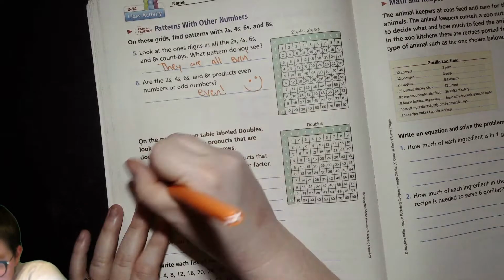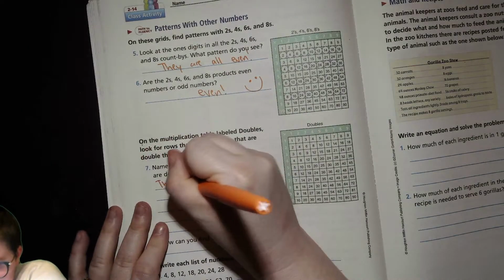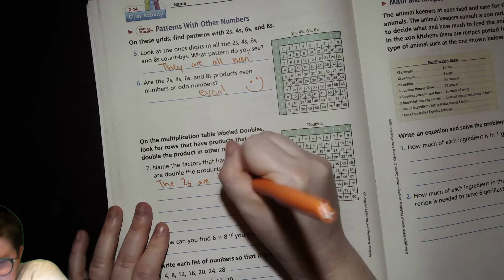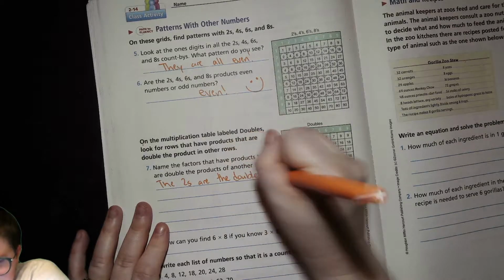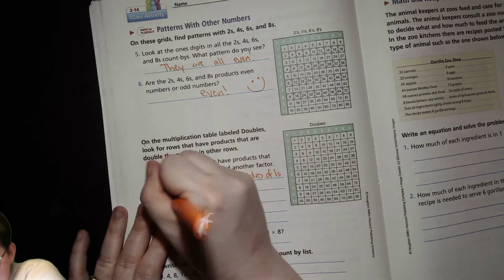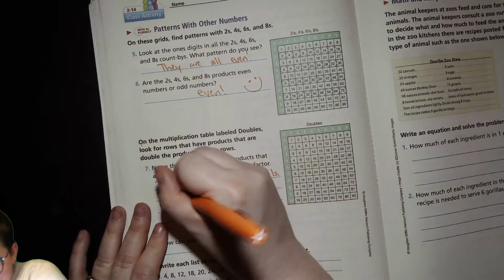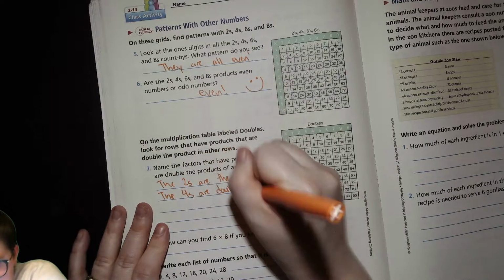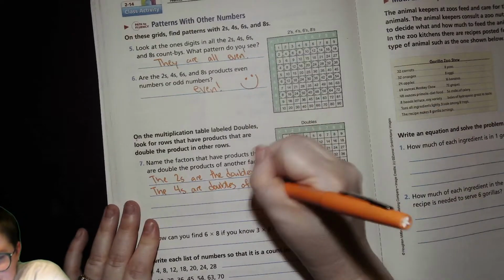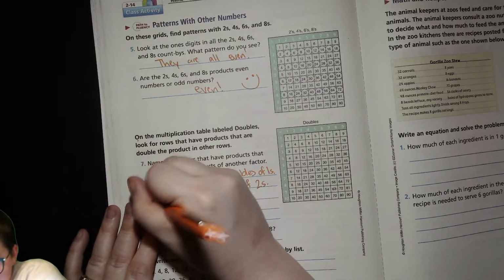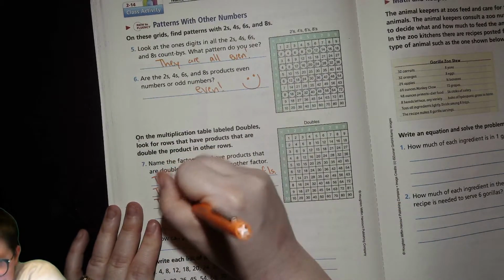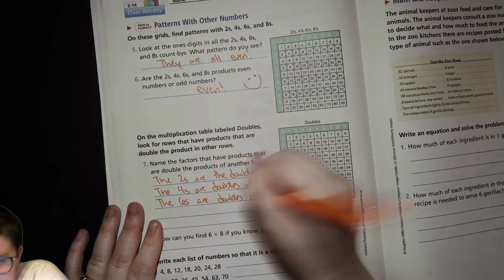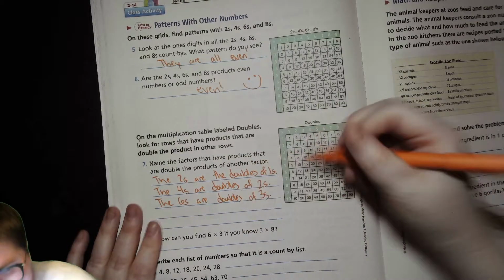So, the 2s are doubles of 1s. The 4s are doubles of 2s. The 6s are doubles of 3s.